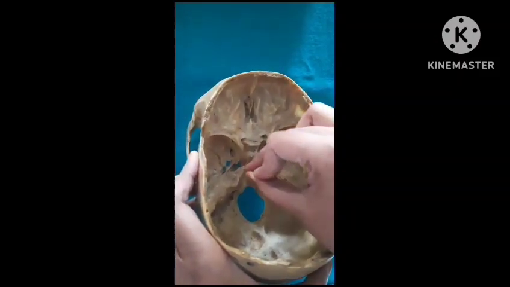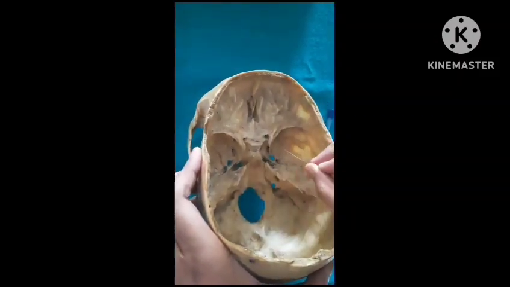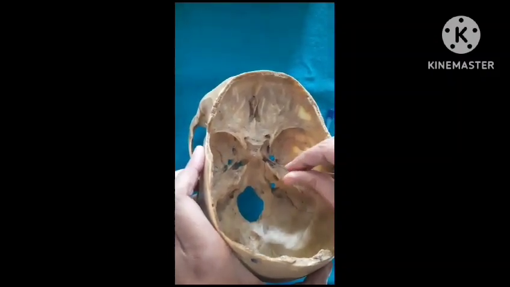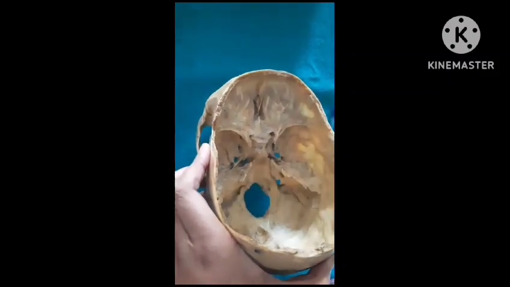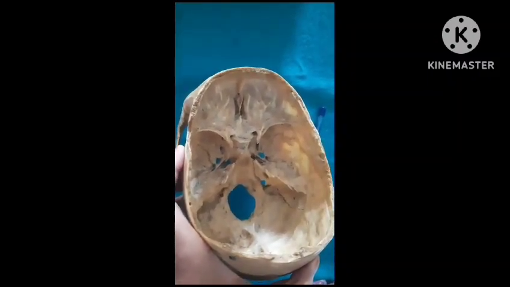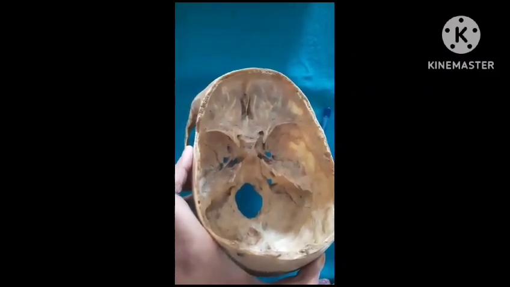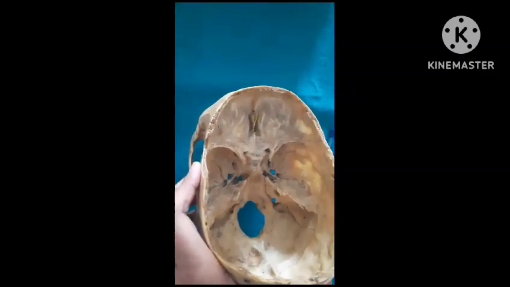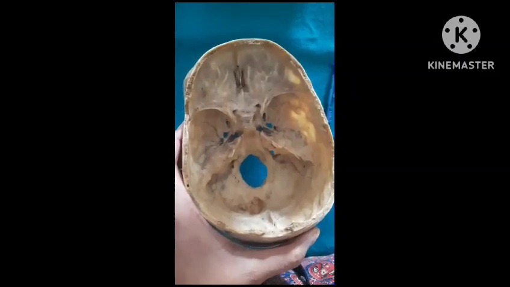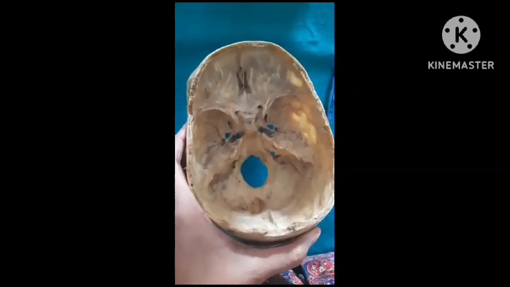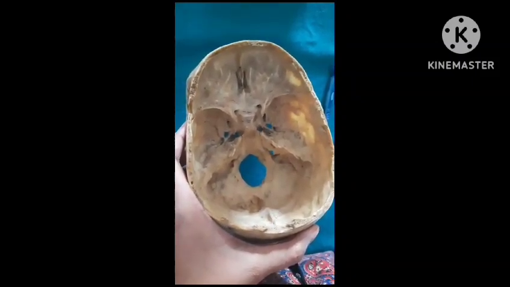And also in this foramen four structures pass. First is the mandibular nerve, the second is the accessory meningeal artery, third is the lesser petrosal nerve, and fourth is the emissary vein. So you can remember by a mnemonic MALE, that is mandibular nerve, accessory meningeal artery, lesser petrosal nerve, and emissary vein.